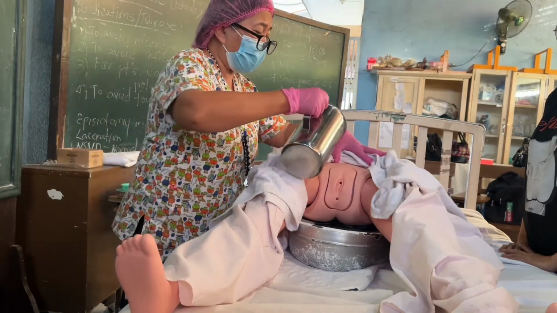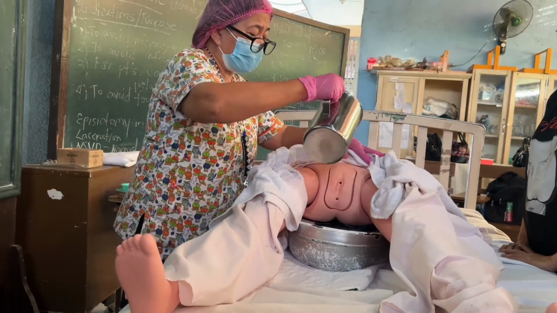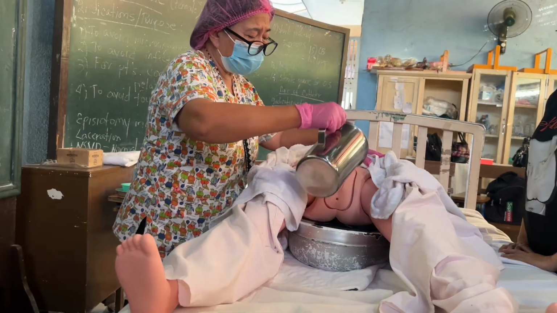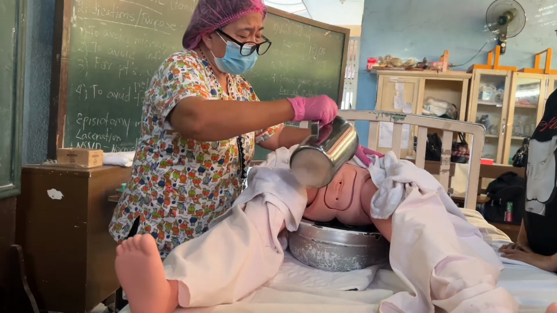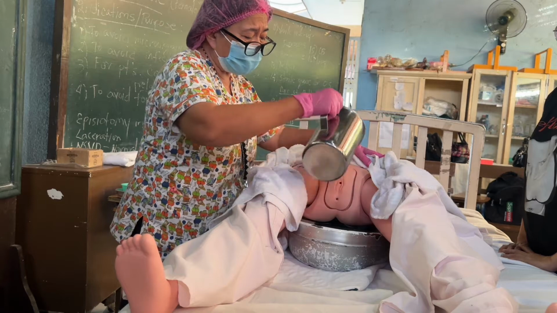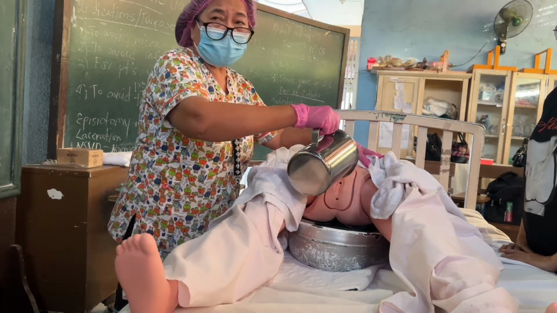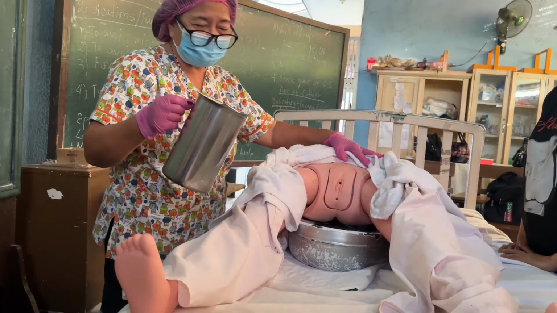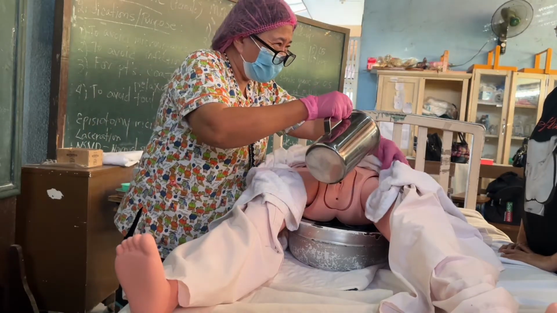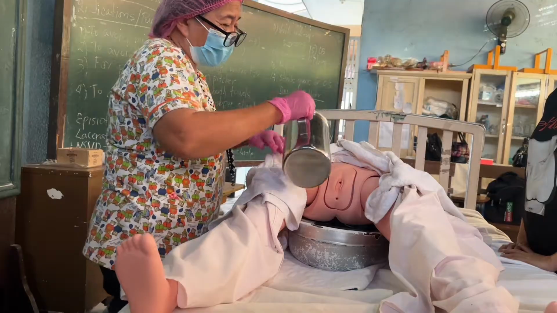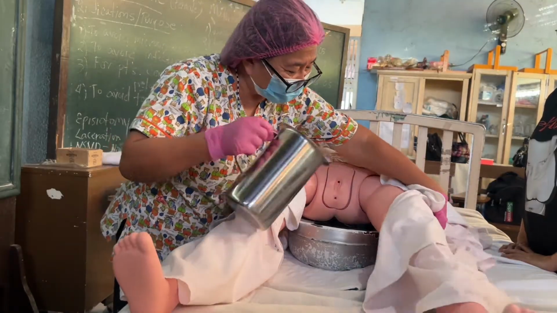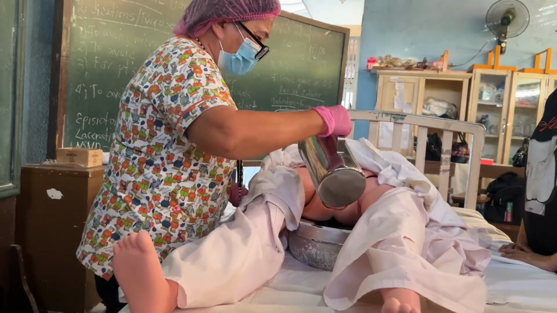Then farthest groin, nearest groin, farthest inner thigh, nearest inner thigh, okay?